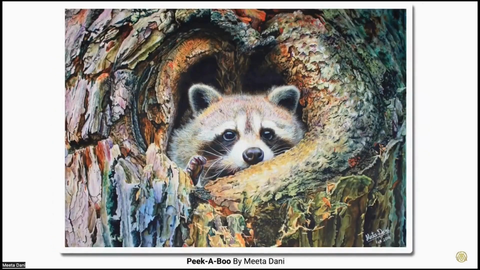Another one which I created is Peekaboo, that is a painting of a raccoon inside a tree hollow. And it is quite a sweet, cute subject. When I participated in an exhibition in Canada, one person found it really interesting. Maybe he had some connections with raccoons, or maybe he is fond of raccoons and he immediately bought it, right?